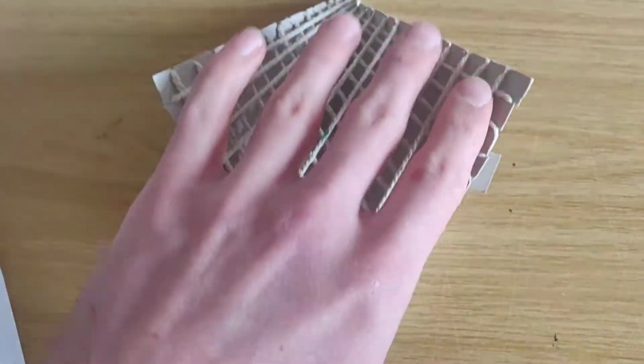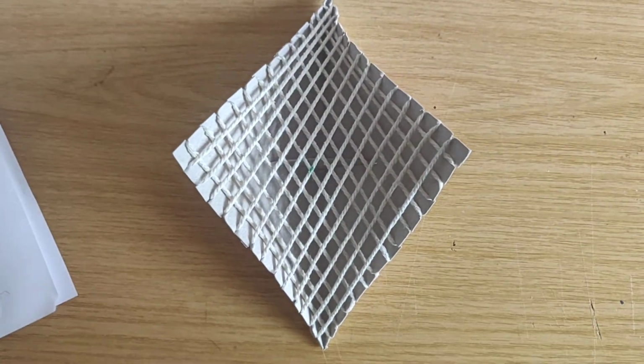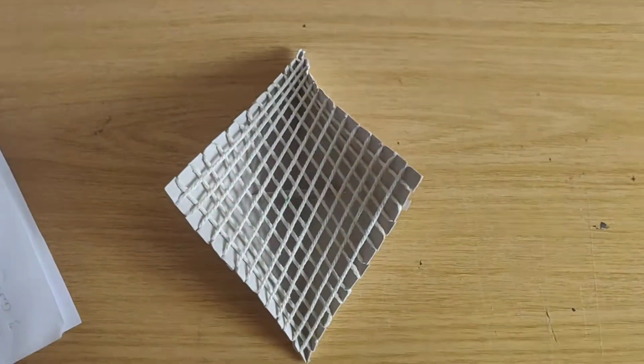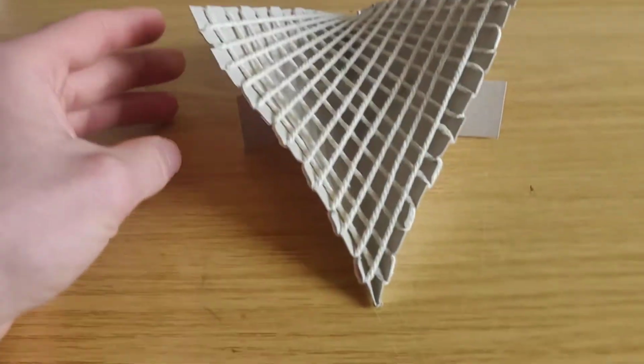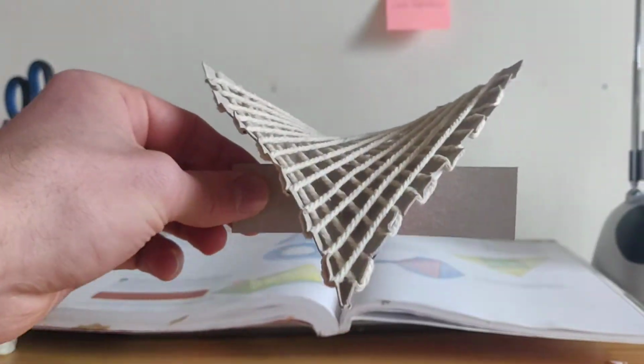So they can come up and see that it is made of straight lines, and when they look at it in plan, and then if they want to look at it in elevation, they can clearly see that it does make a curve.